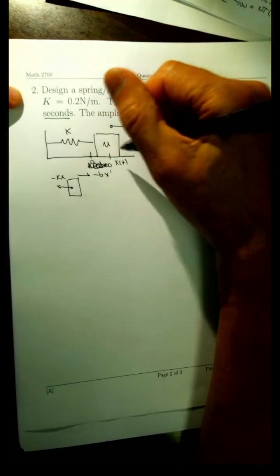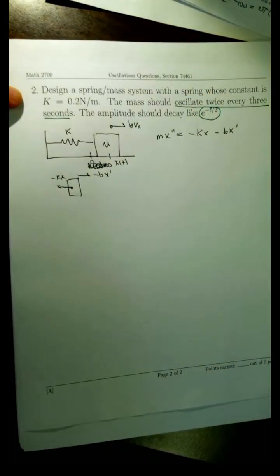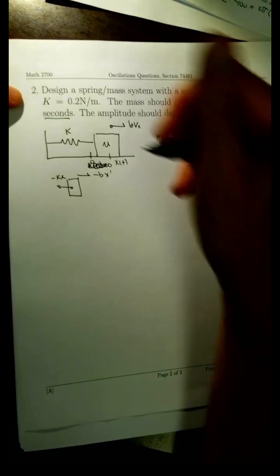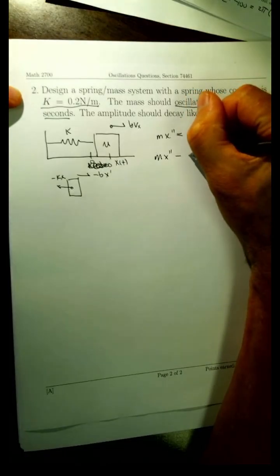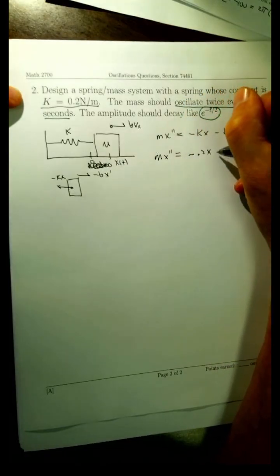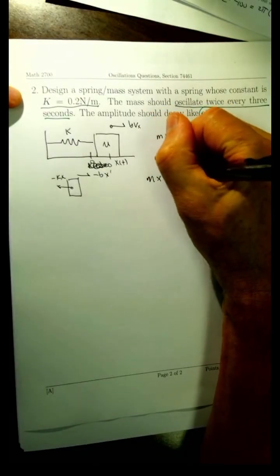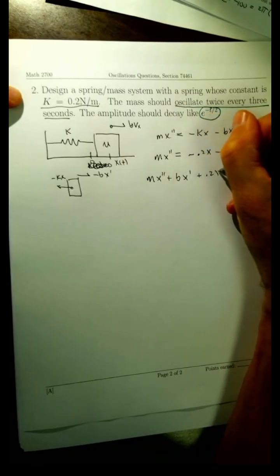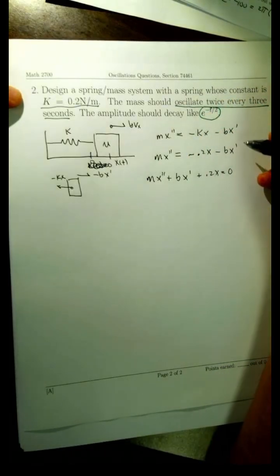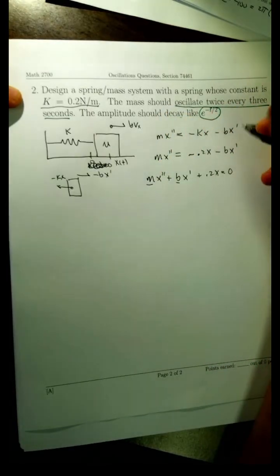So ma is equal to the net force. It's going to be minus kx minus b times x prime. In this case, I know that k is 0.2. So this is minus 0.2x minus bx prime. And now let me put this in a form where I can work with it as a differential equation. So I'm going to add 0.2x and bx prime to both sides. It's constant coefficients. It's linear and it's homogeneous.